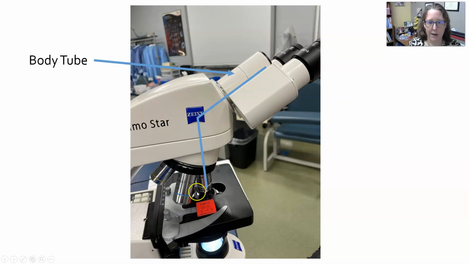And so the fact that you have this flip with the mirror is relevant in the use, because what you're seeing is really a mirror image. When you move the slide to the right, your field of view moves to the left. And if you move it up, it moves down.